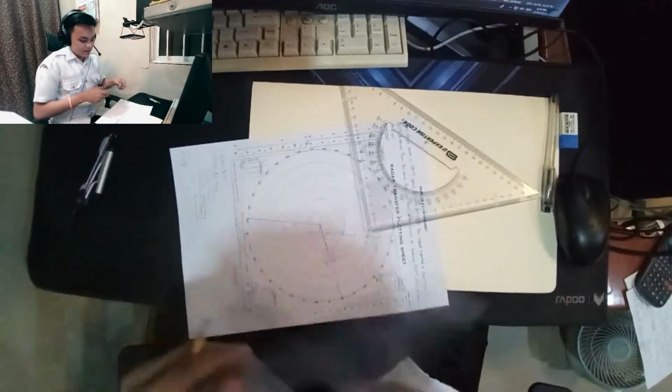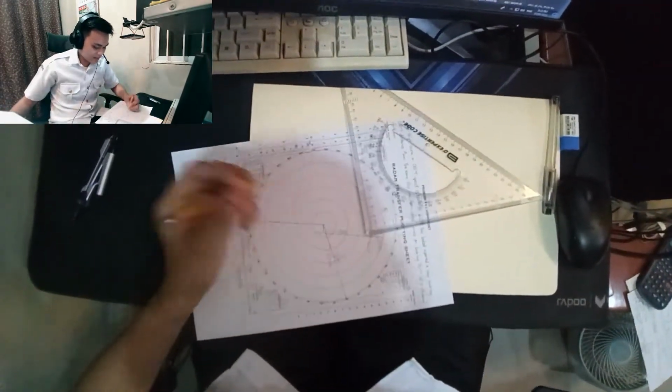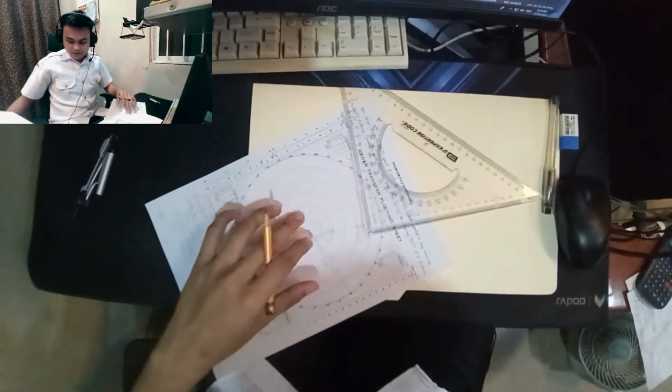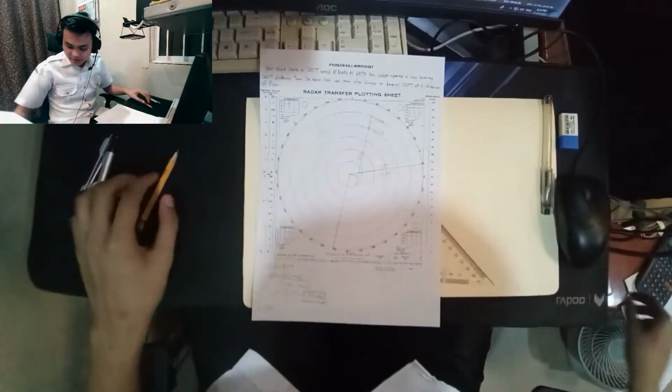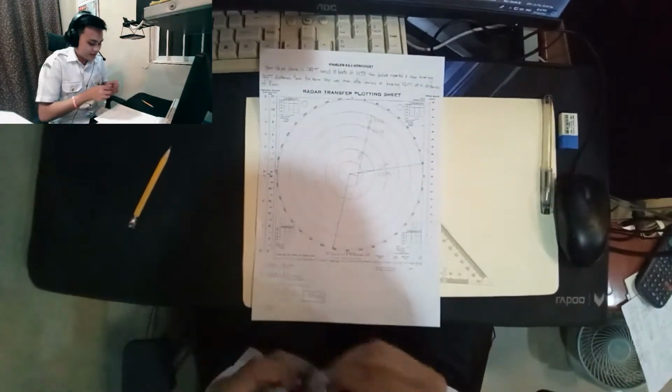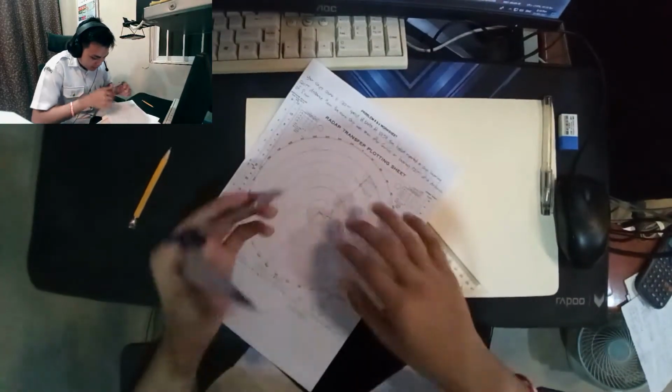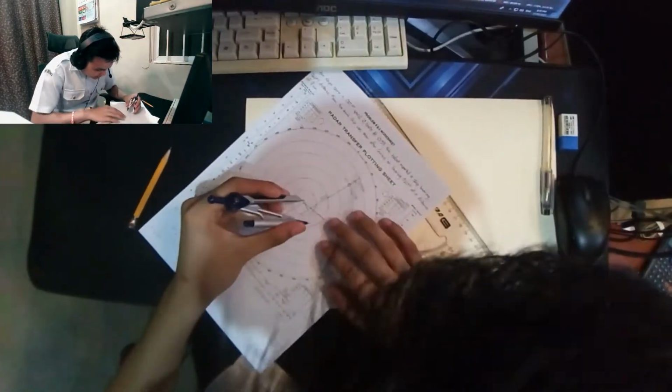So here, this is 90 degrees. We're gonna find your CPA distance. For the CPA distance, with the use of a compass divider, measure from the RML to your ship's course to get your CPA. Transfer it here.